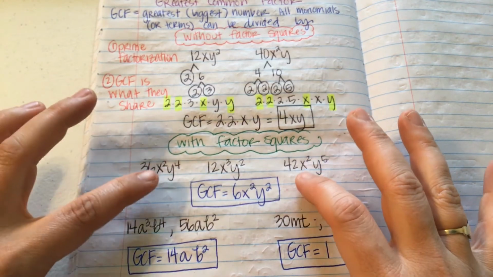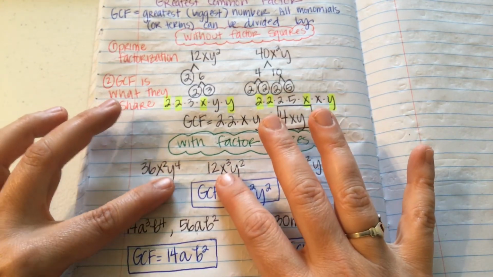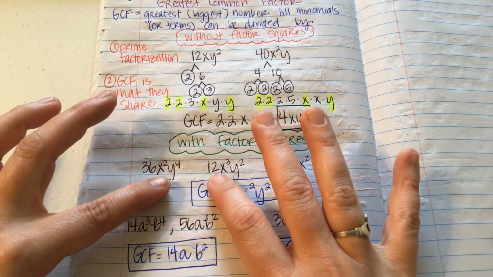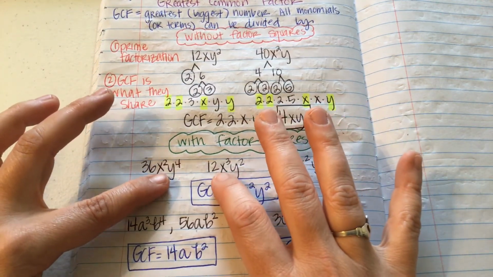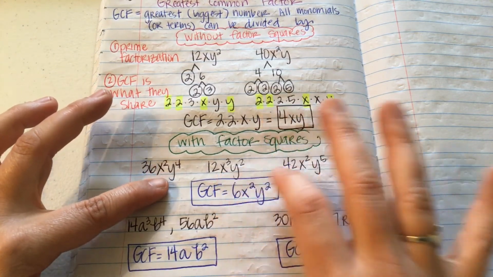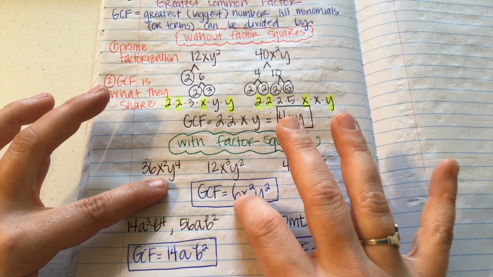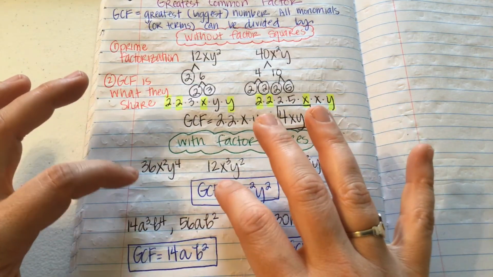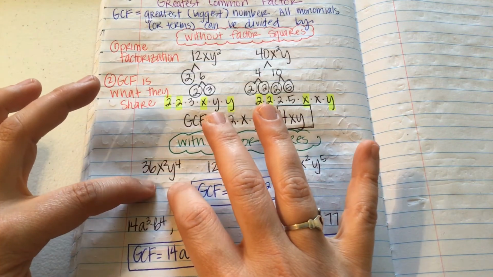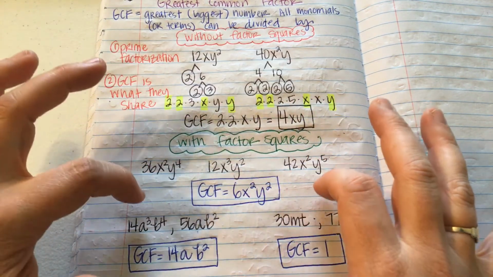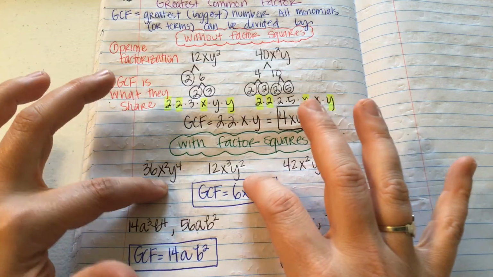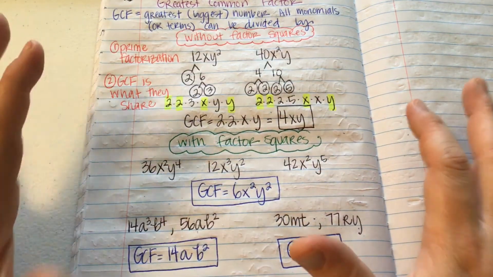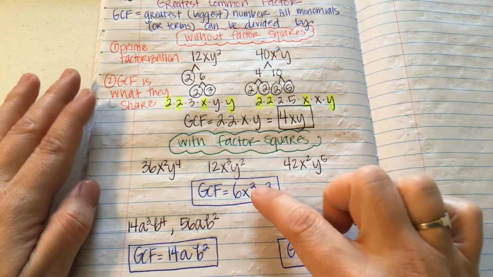The variables, you're going to have to look to see, it's kind of counterintuitive, the opposite. You're looking to see the smallest exponent variable. The variable with the smallest exponent, that's the greatest number that they share. So you have to kind of switch your brain going back and forth, because if you wrote this out, you're looking for what they share. And this has 2 x's, this has 3 x's, and this has 2 x's. So at most, they can only share 2 x's, so x squared.